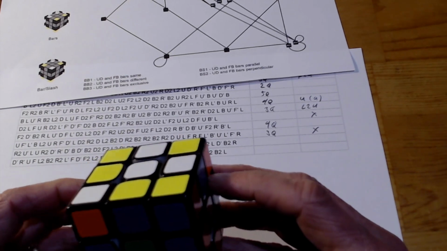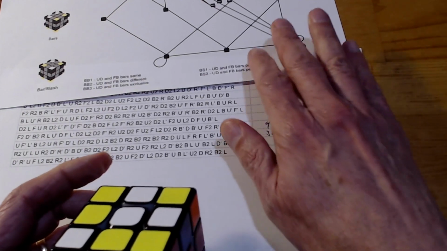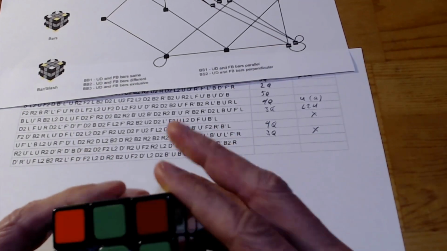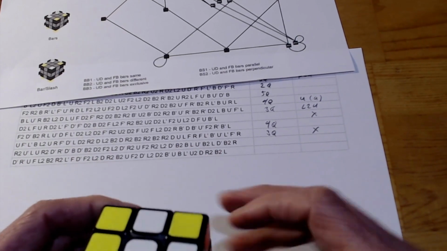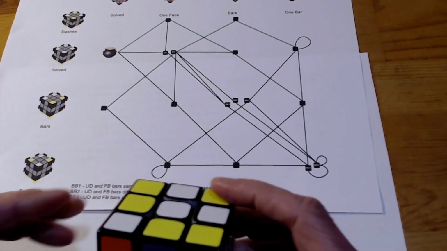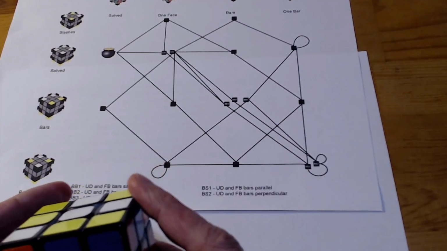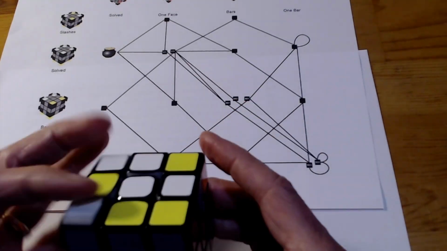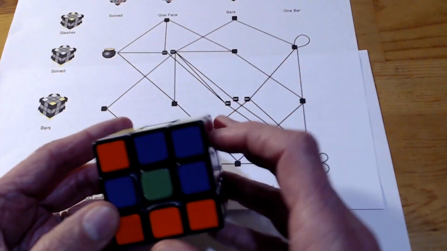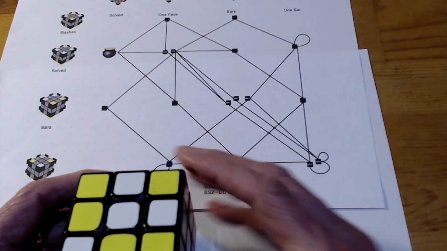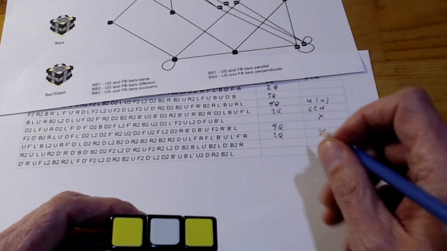So this is bars, but this is going to be this case here, because if I set up the U bars, I don't have R bars, and if I set up the R bars, I don't have U bars. So that's here, and that is again going to be a bad case.